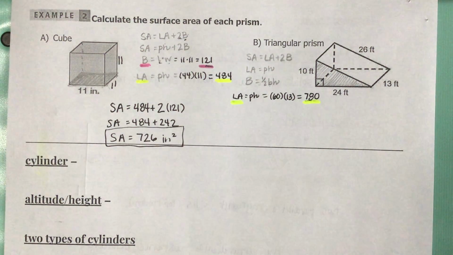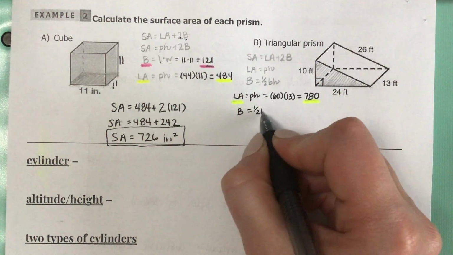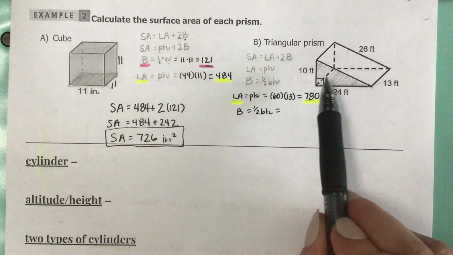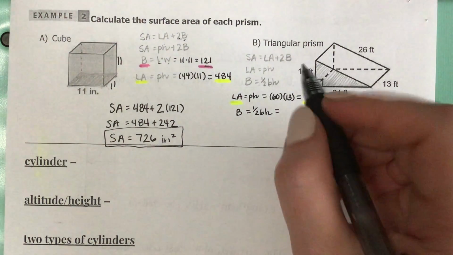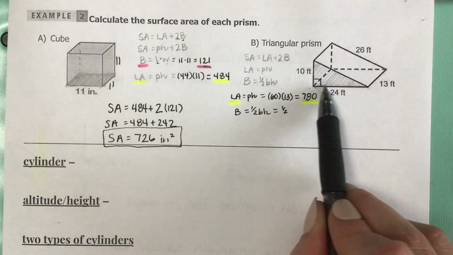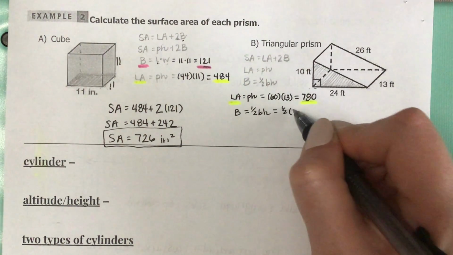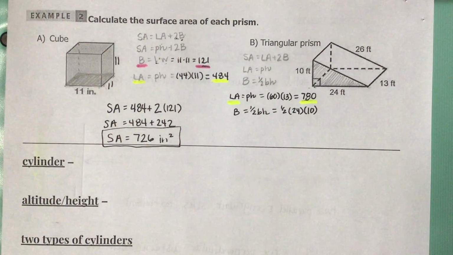Now we need to find the base area. So the base is equal to 1/2 base times height. So the base of the base, it's kind of crazy to think about it that way, is going to be 24. That's the base of this actual triangle. So we've got 1/2 times 24 times the height of the triangle, which is 10. The height of the triangle is not the same thing as the height of the prism.